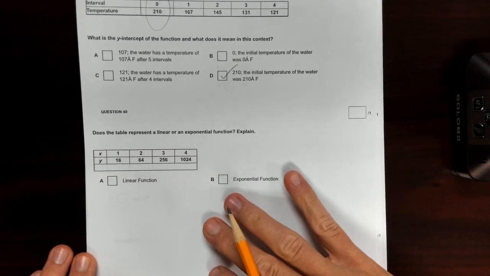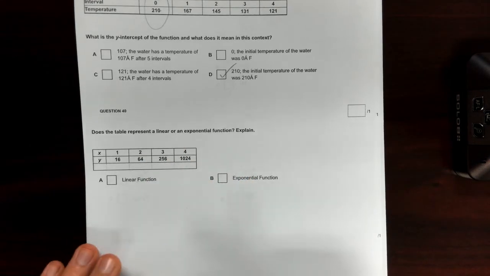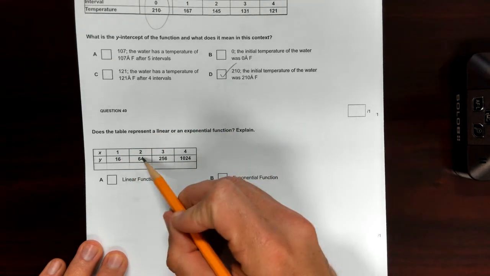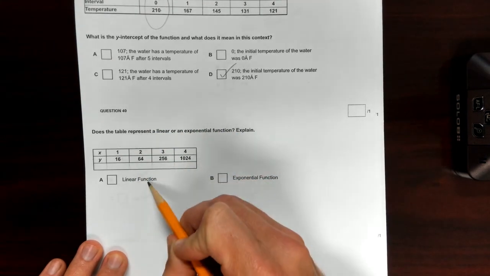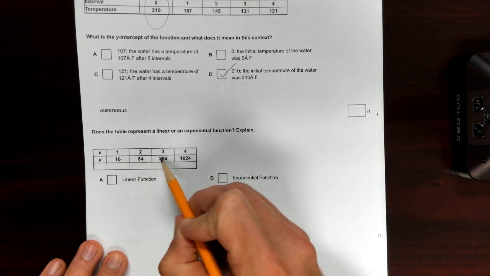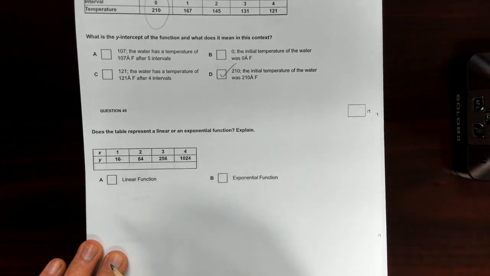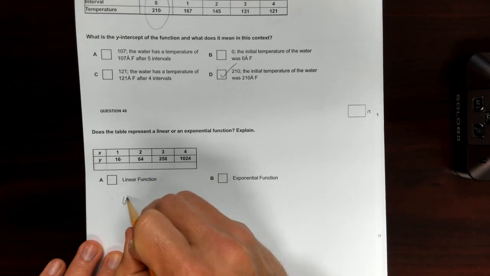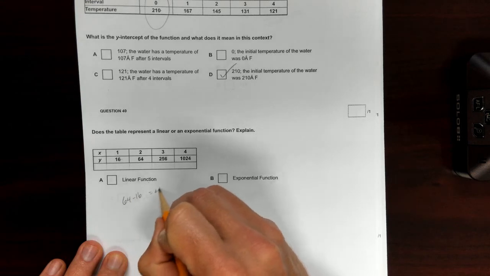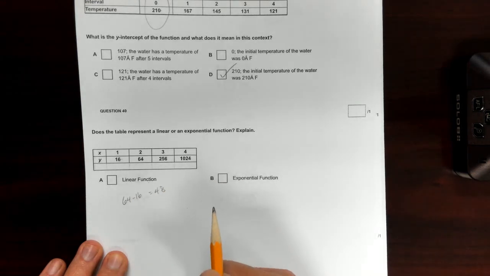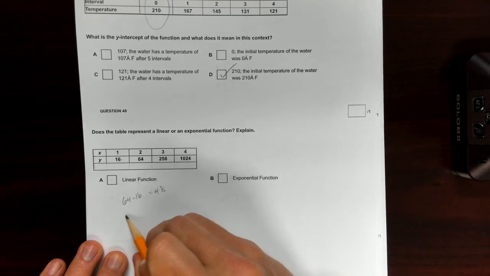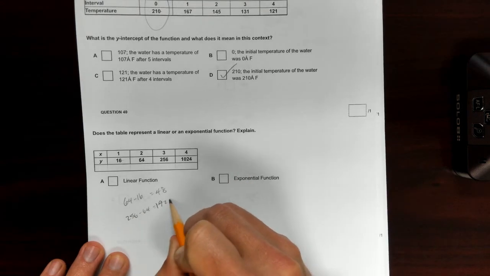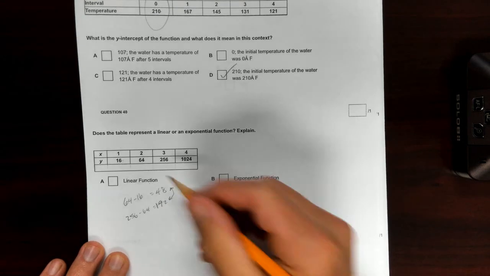Looking at the last question, it says, does it represent a linear function or an exponential function? All you need to do is look at your change in y's. If your change in y's stays consistent, it's a linear function. If your change in y's does not stay consistent when subtracting y's, it's an exponential function. So if I do 64 minus 16, I get 48. But if I do 256 minus 64, I get 192. Those are not equal. So we know right now it's not a linear function.